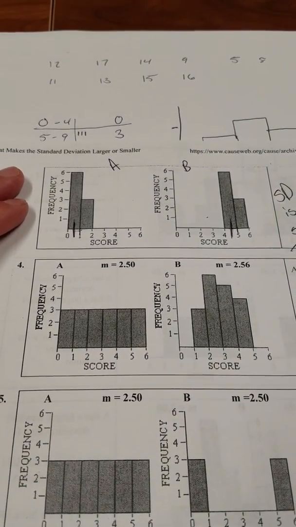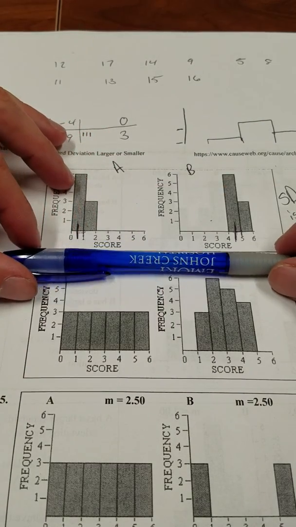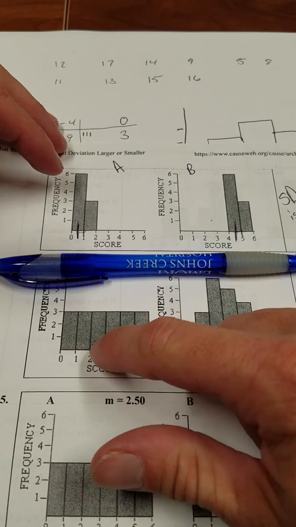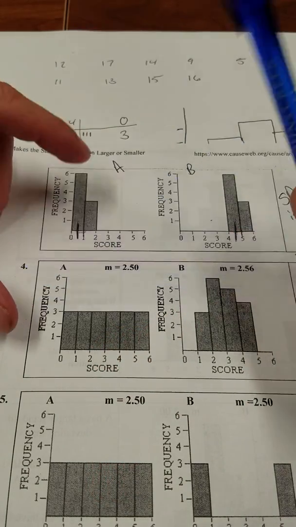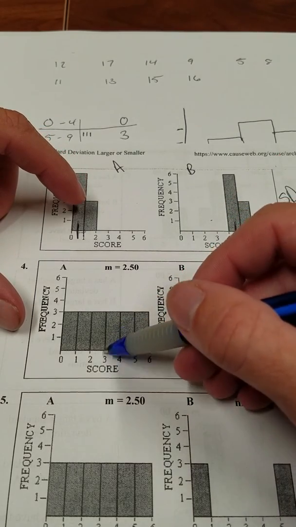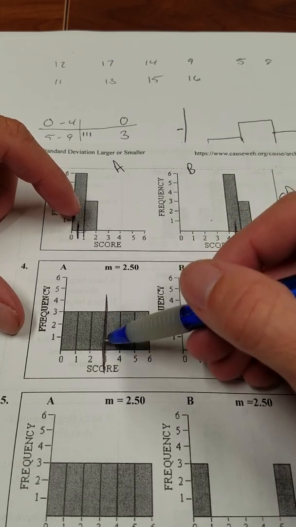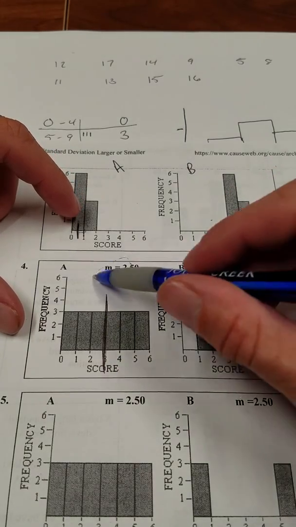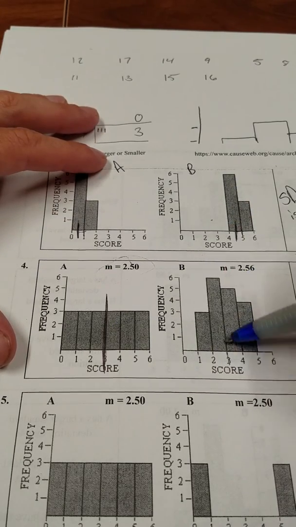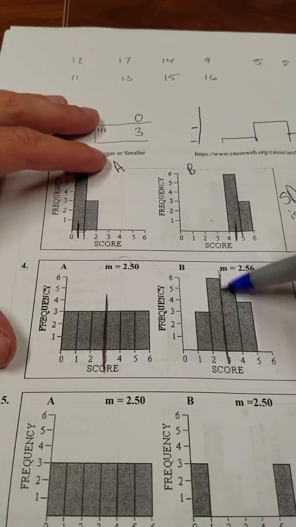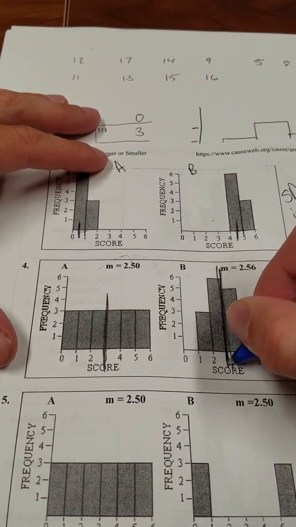This might be one of the last ones I do with you. Again, just ignore the mean for just a second. Act as if it's not even there. 1, 2, 3, 4, 5, 6 bars. Okay, so that means my mean is going to fall right in the middle of these bars. I know it's saying 2.5, but it's easy to say it's right there in the middle. They're giving you it because they actually know the data points. Over here, 1, 2, 3, 4 bars. So that means my mean is going to fall right there. So the mean on both of these are about the same.